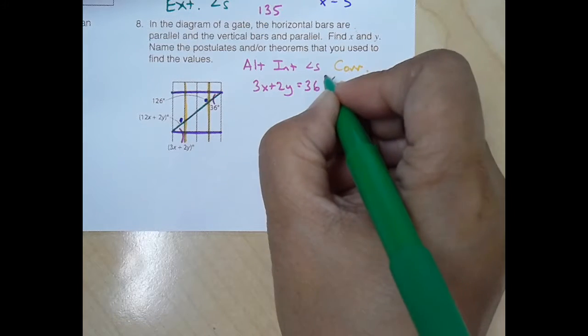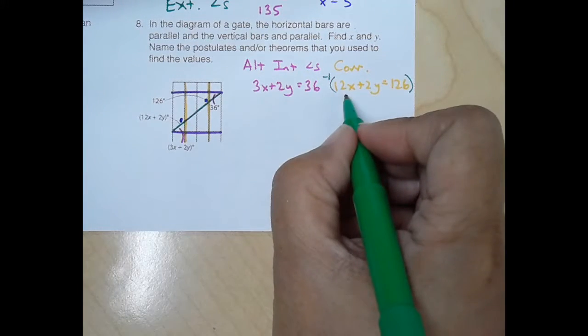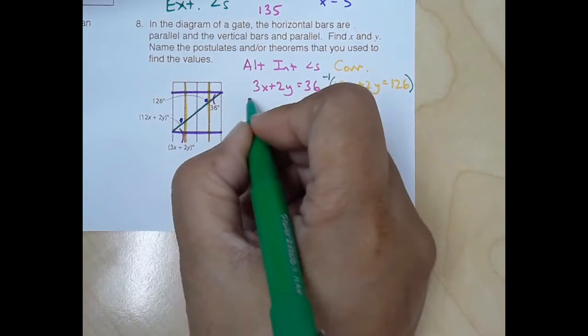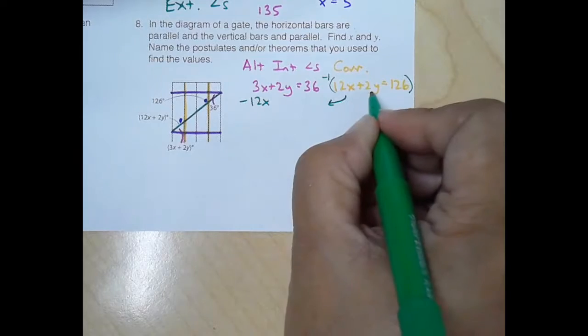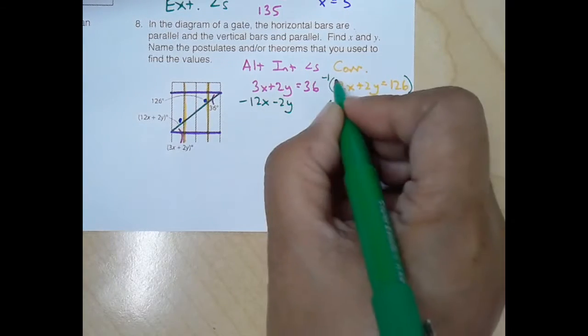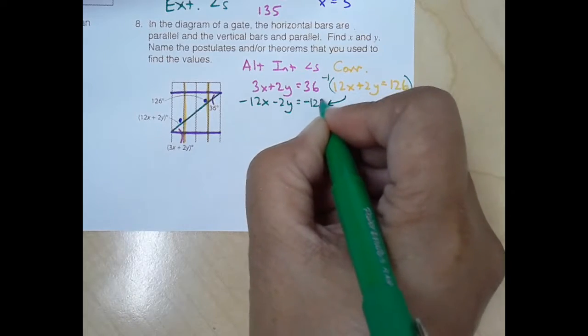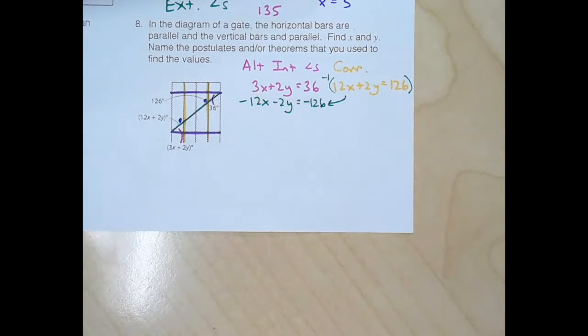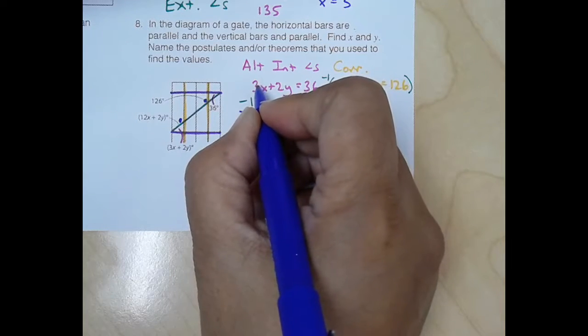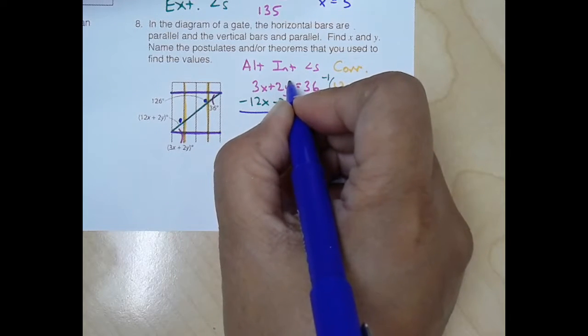I have to change all the signs of this whole equation. So I'm going to take this whole equation and multiply it by negative 1, and I'm going to write it down here. So 12x times negative 1 is negative 12x. 2y times negative 1 is negative 2y. 126 times negative 1 is negative 126. And from these two, I can go ahead and add those together. And when I add it, I'll be able to get rid of my y's.